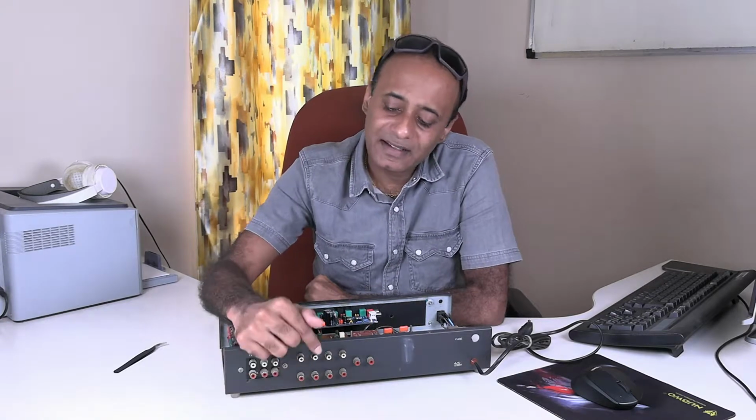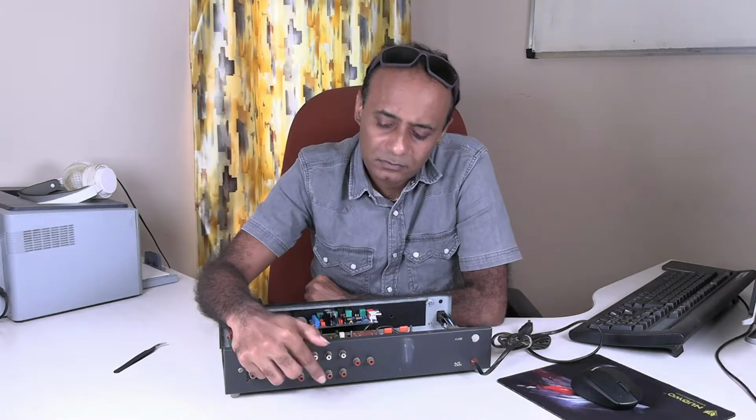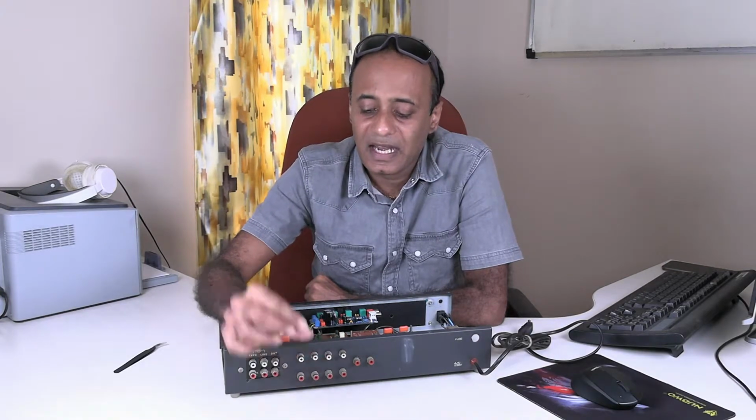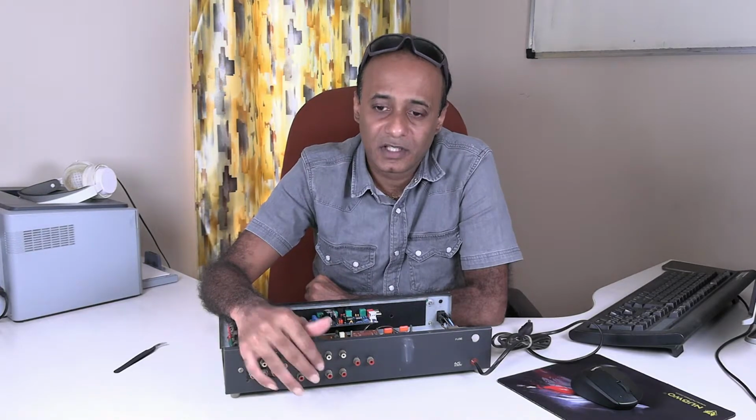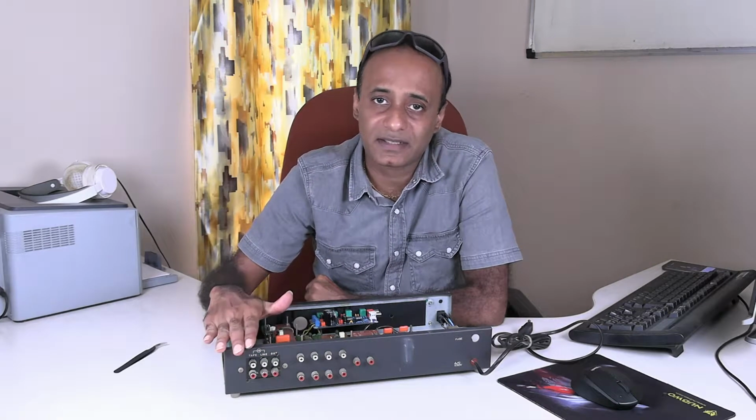Then it has a stereo output that comes through a tone control. That is the third output. And then finally it has an output which gives a flat frequency response. So that is how this preamplifier has been built.